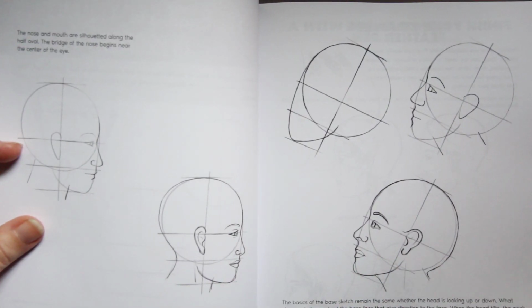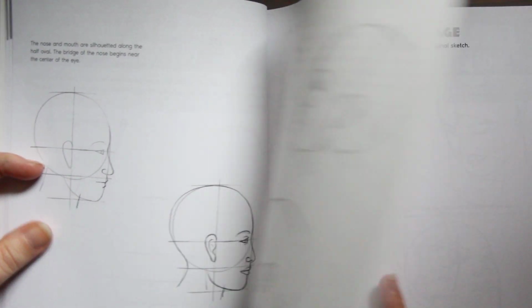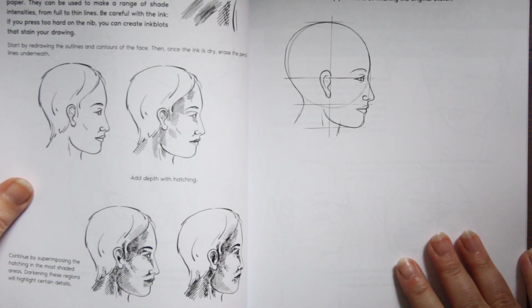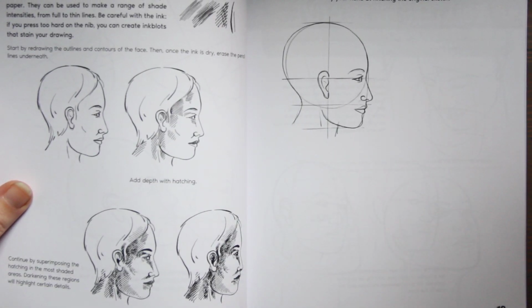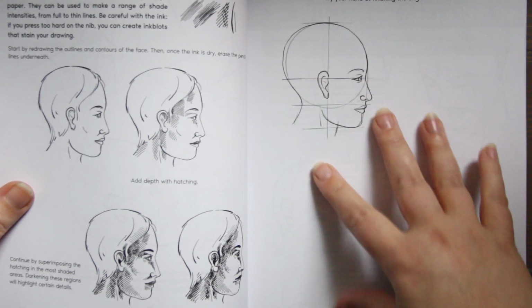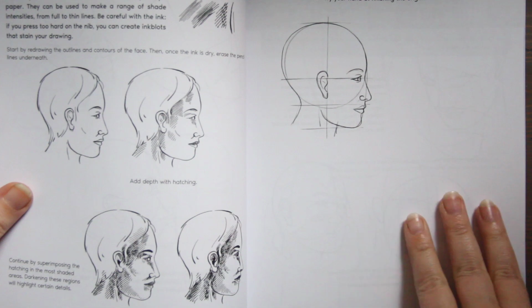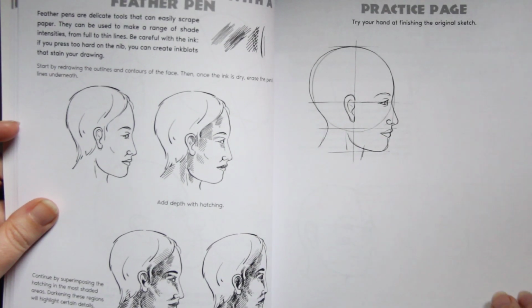I want to talk about this book for books that are marketed to children. See, here's a practice page. And it would be very easy to just supplement your own tracing paper to get an idea, and then move on to a sketchbook to build confidence and keep going over and practicing.